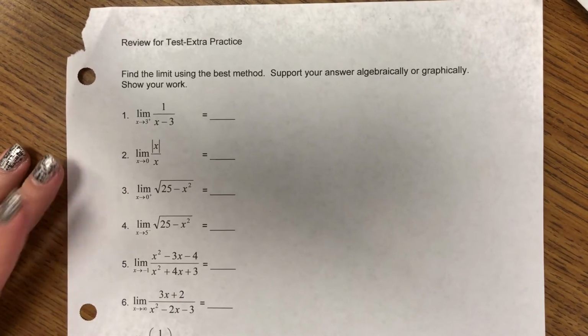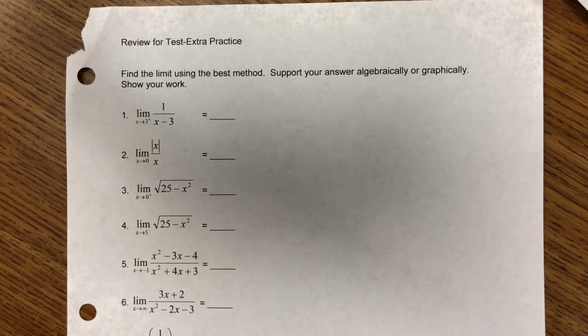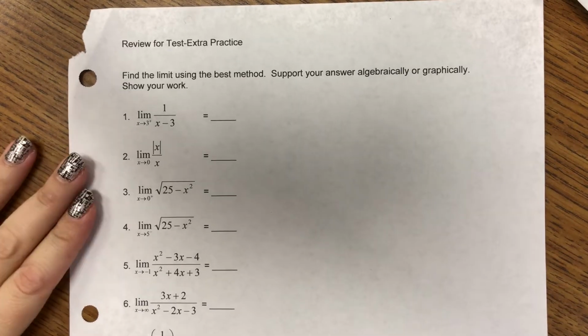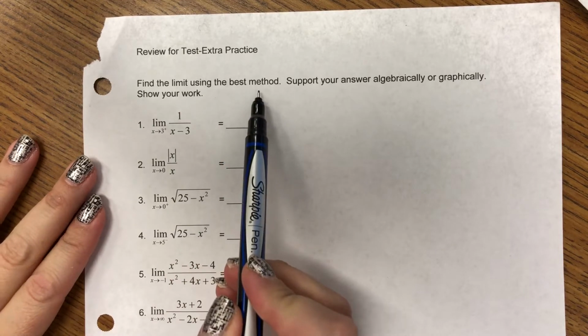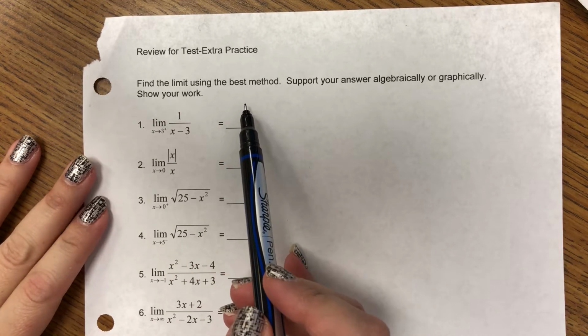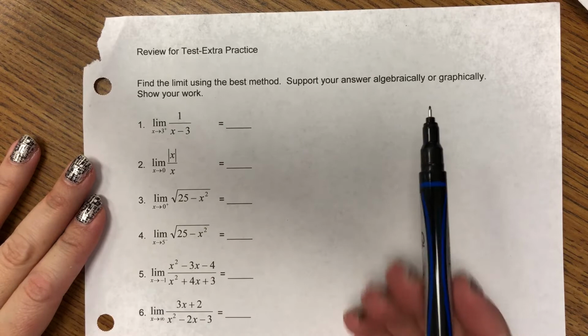Okay, so here is a video of the second day of the limit test review. Your test is just gonna say find the limit. So you have to pick the most efficient method so that you don't run out of time on the test.